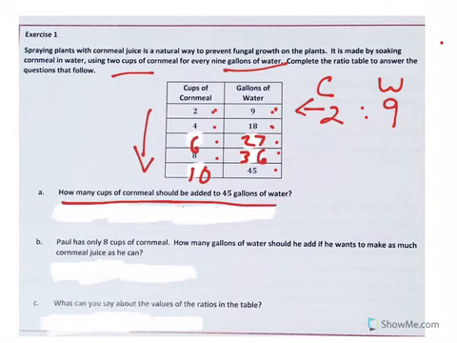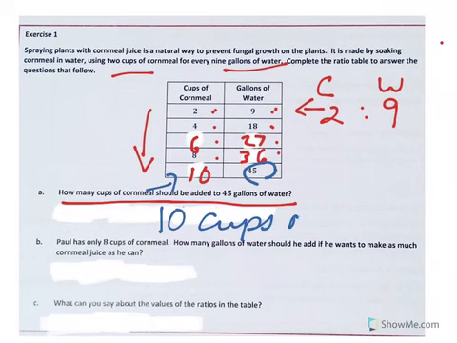How many cups of cornmeal should be added to 45 gallons of water? I'm just going to come right back up here and look. Oh, there's 45 gallons of water. So how many cups of cornmeal? They would need 10 cups of cornmeal. The information is there. We're just filling it in.